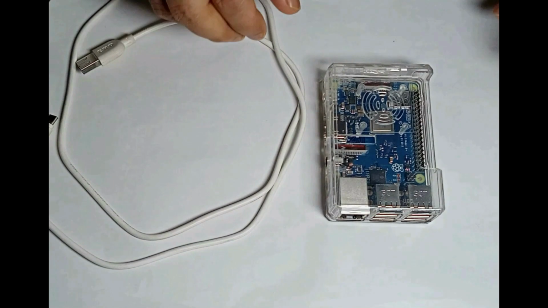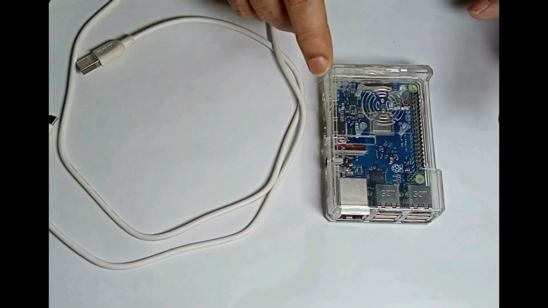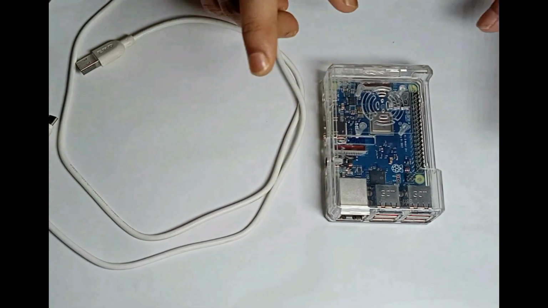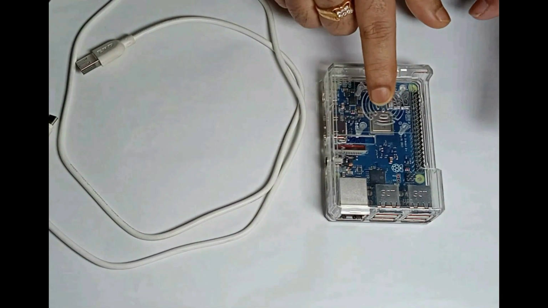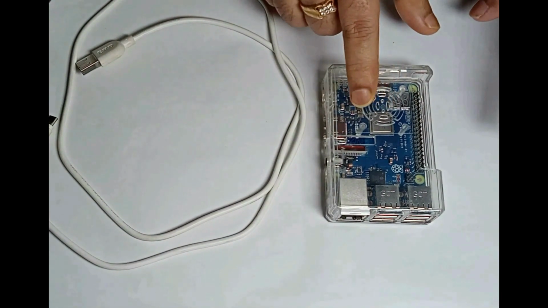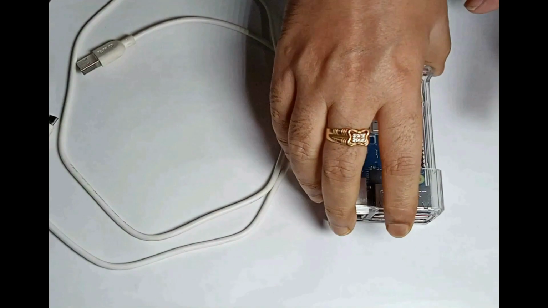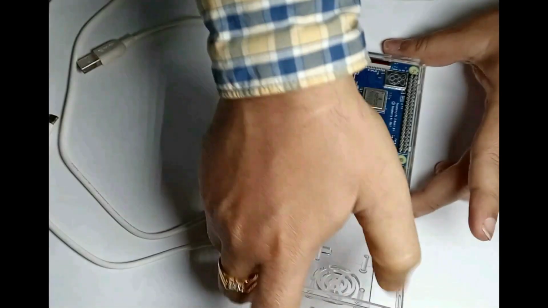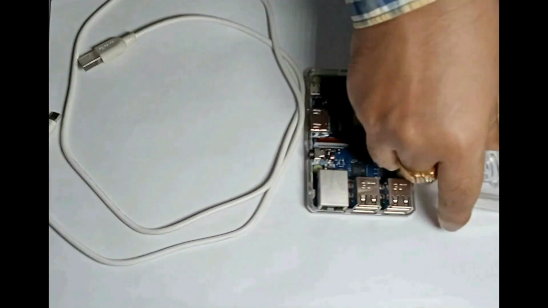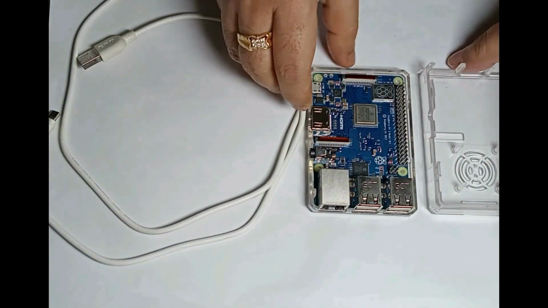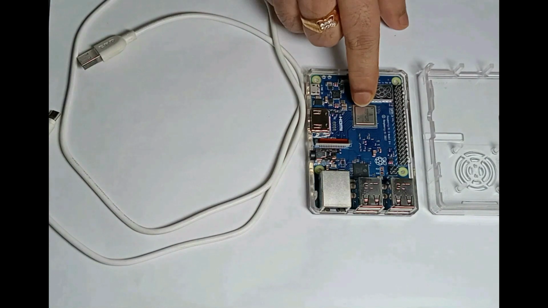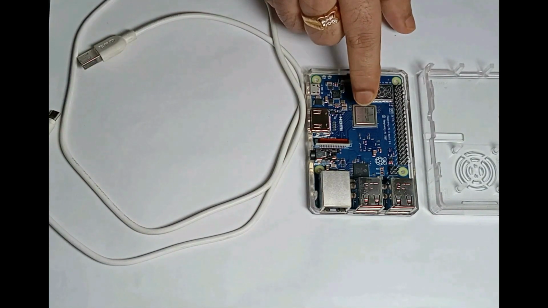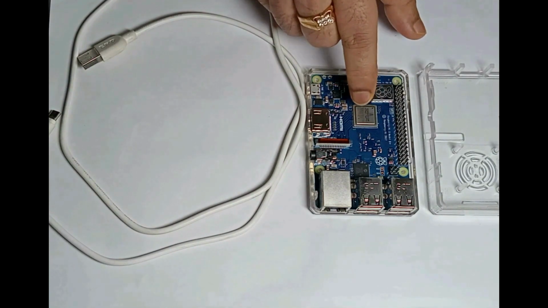now I will discuss different components of Raspberry Pi. This is Raspberry Pi 3B Plus. I'll open the case. This is Broadcom processor.